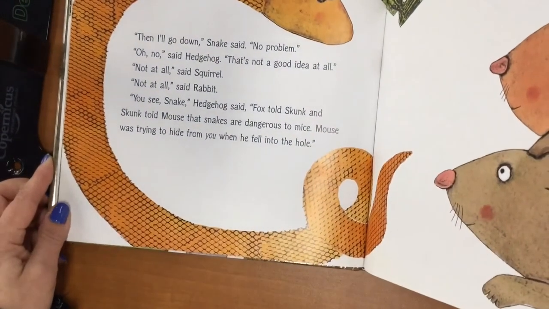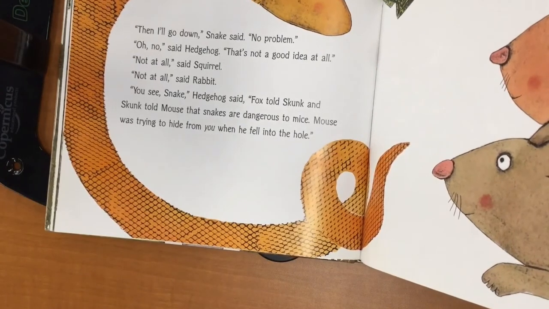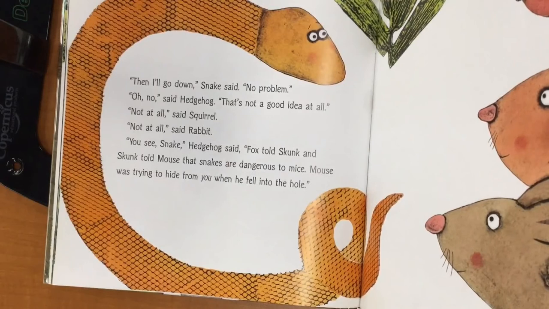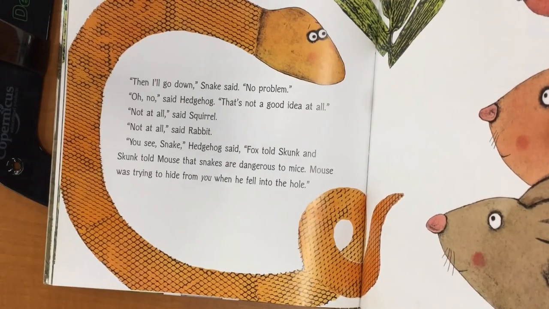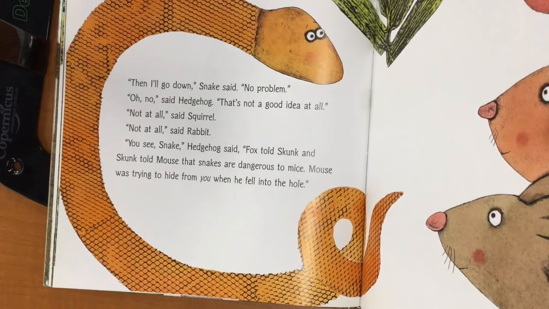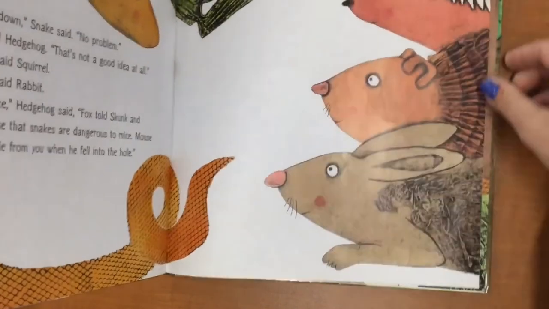"Then I'll go down," Snake said. "No problem." "Oh no," said Hedgehog. "That's not a good idea at all." "Not at all," said Squirrel. "Not at all," said Rabbit. "You see, Snake," Hedgehog said, "Fox told Skunk, and Skunk told Mouse that snakes are dangerous to mice. Mouse was trying to hide from you when he fell into the hole."